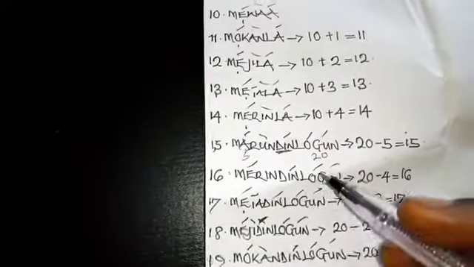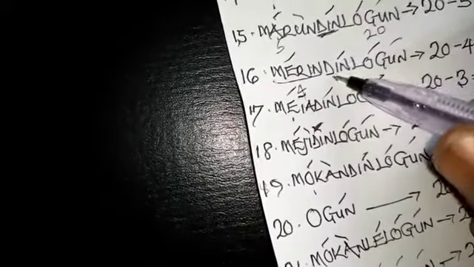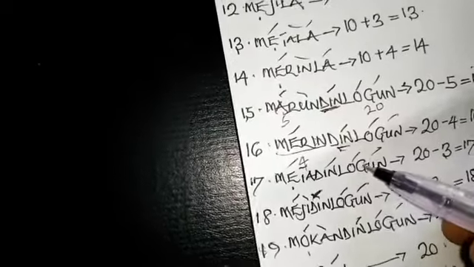We have mẹ́rìndínlógún. Mẹ́rin means 4. Dín means minus, like I've said earlier. Ogún means 20.